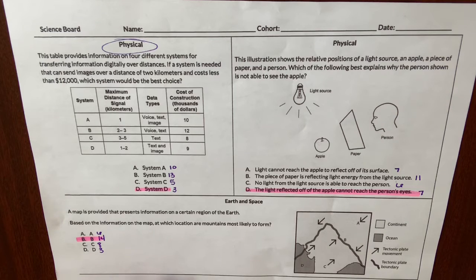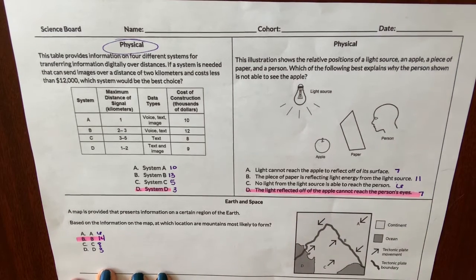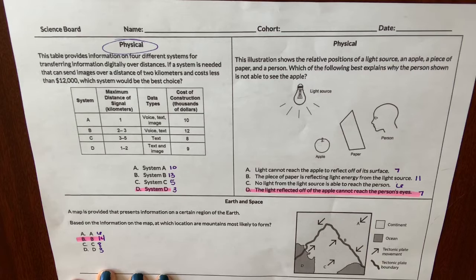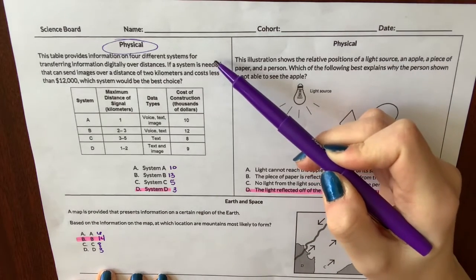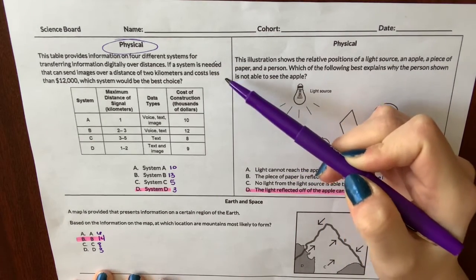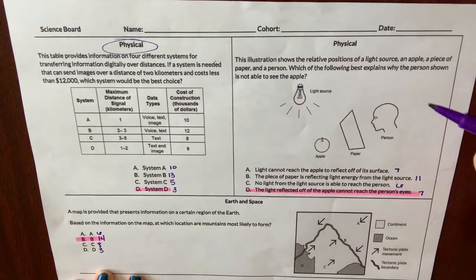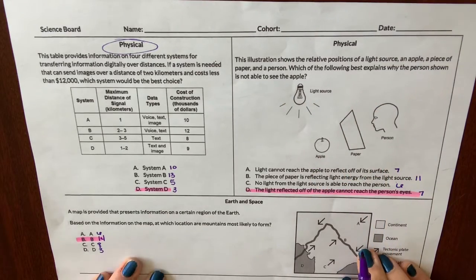Today we're going to be taking a look at our science board. So the question that I am going to go over in more detail is number 1, because that's the one that most of us had the most trouble on. Let's look at 2 and 3 first though, however.